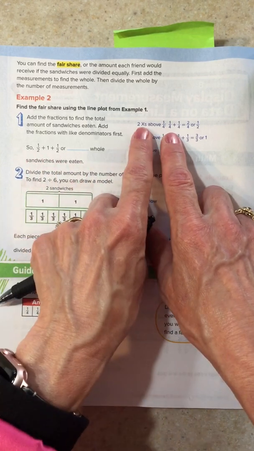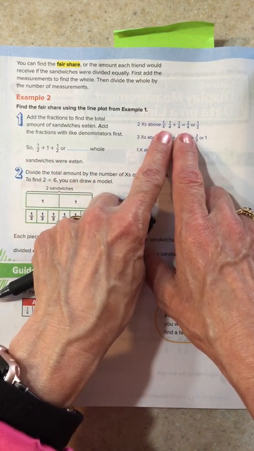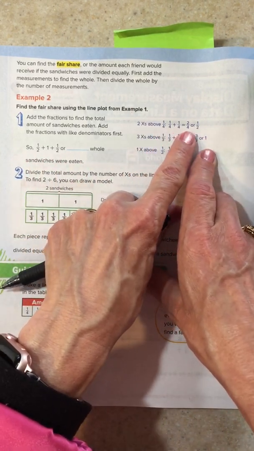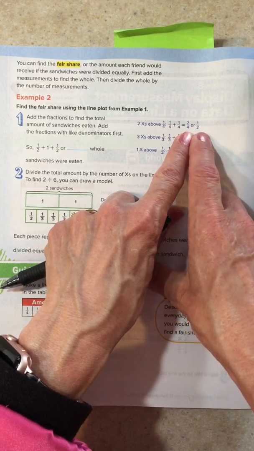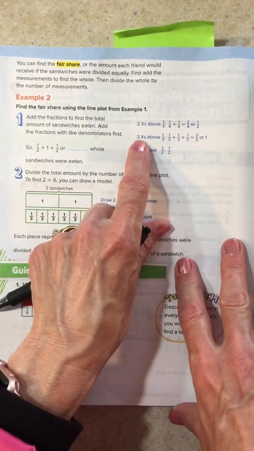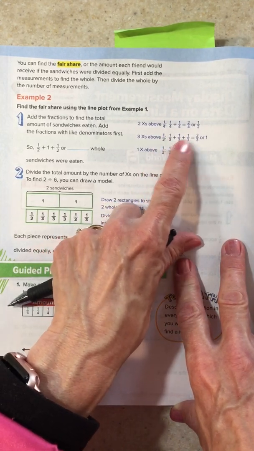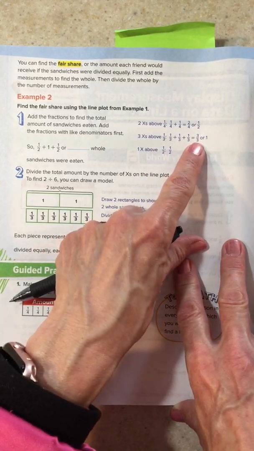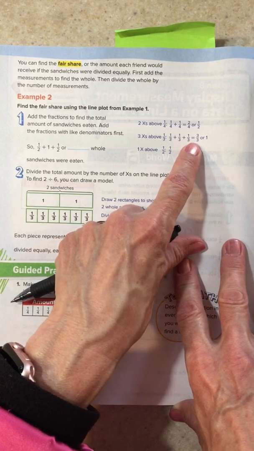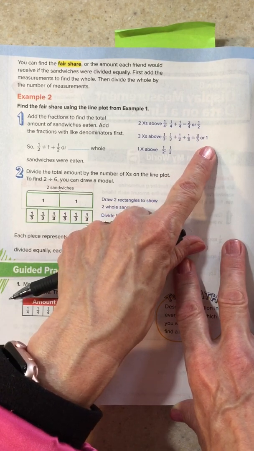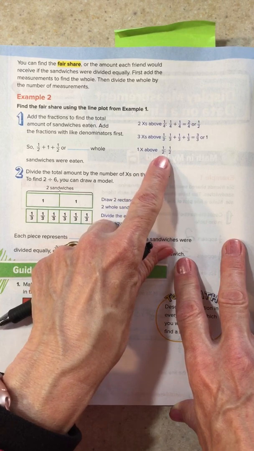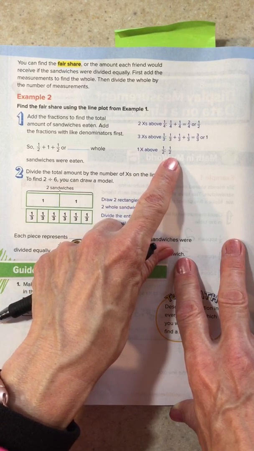So they said there were 2 x's above 1/4. So 1/4 plus 1/4 is 2/4, or when you simplify it, it becomes 1/2. There were 3 x's above 1/3. So they had 1/3 plus 1/3 plus 1/3, which is 3/3, which, anything over itself, equals 1 whole. And then there was 1 x above the half. So that's easy, that's just a half.